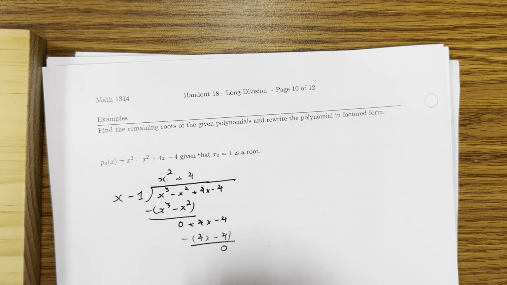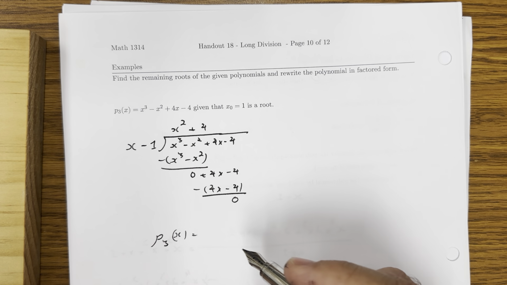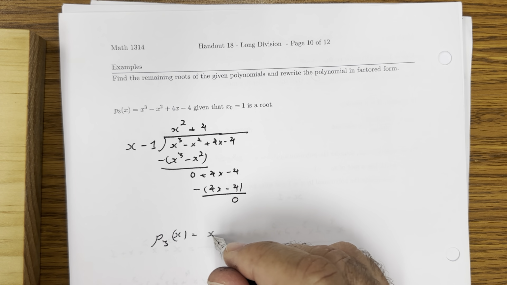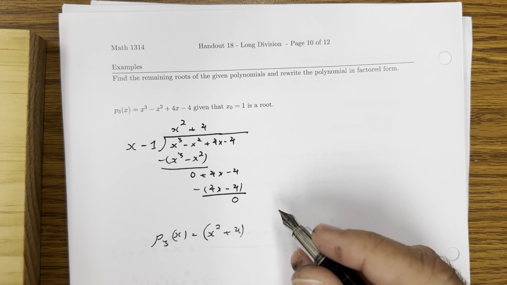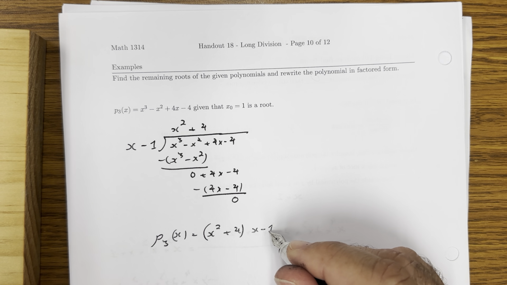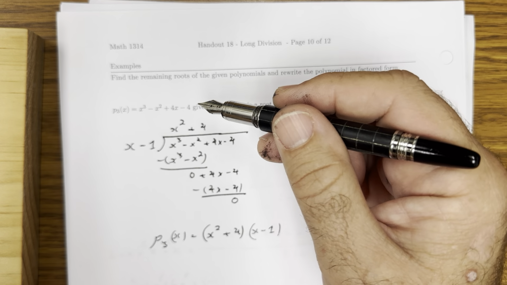Okay, so our polynomial is x squared plus 4 multiplied by x minus 1. If I multiply these two together, I'll get this original statement back.